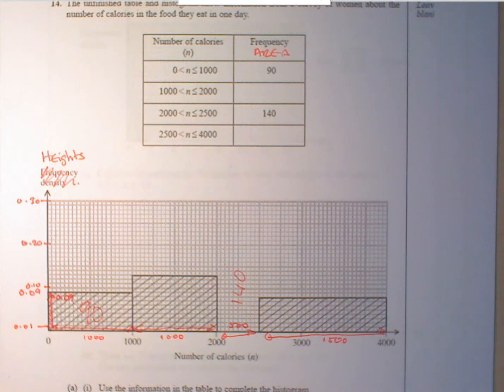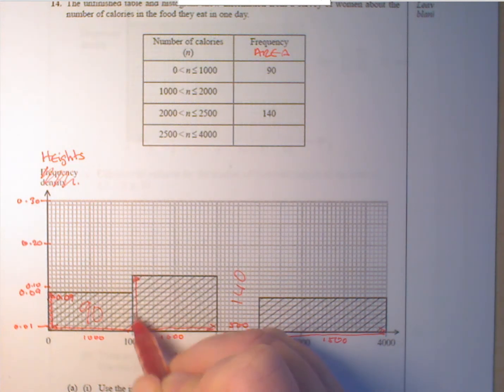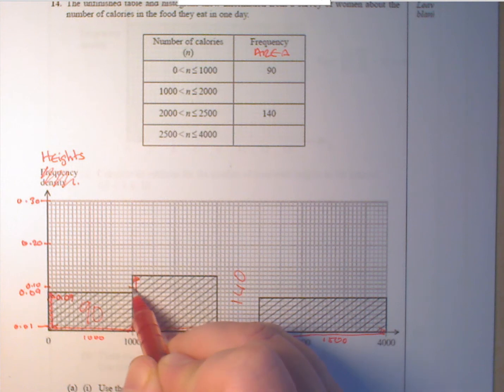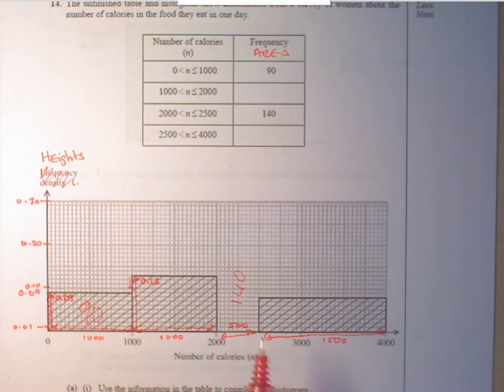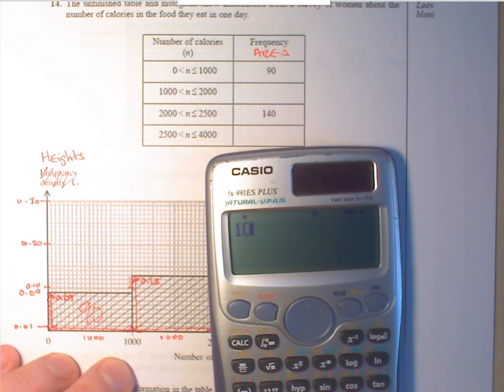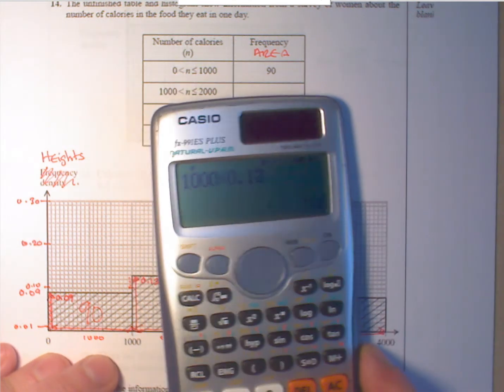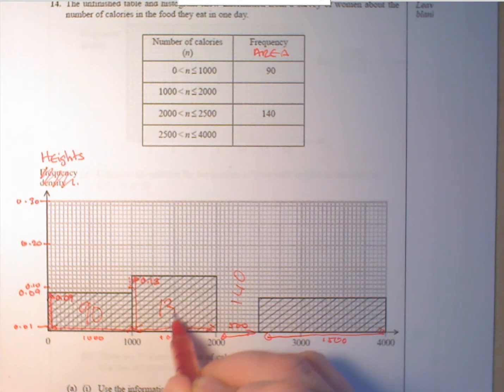Okay, well, let's have a look here. So if I can now work out, using that scale, what this height is. I make this 1, 2, 3, I make that 0.13 in height. And because I've got the height and I've got the width, I can now work out the area, which is 1,000 times 0.13, which turns out to be 130. So I know this is 130.